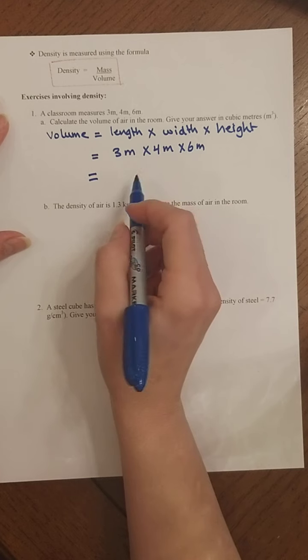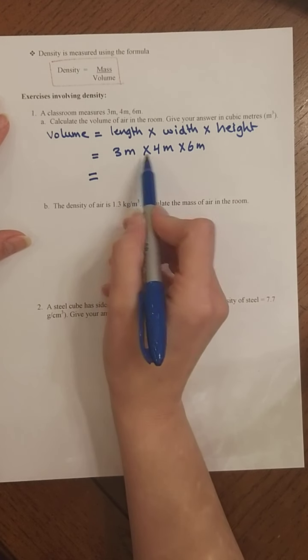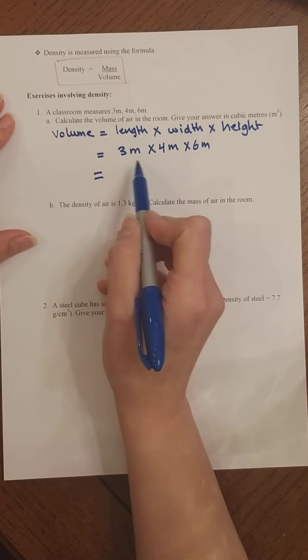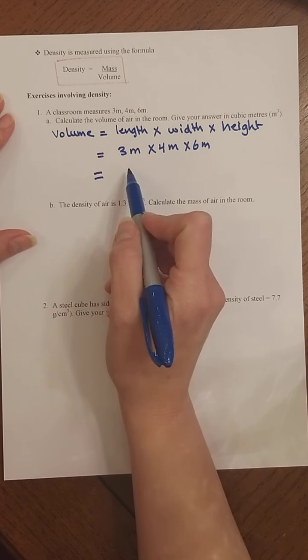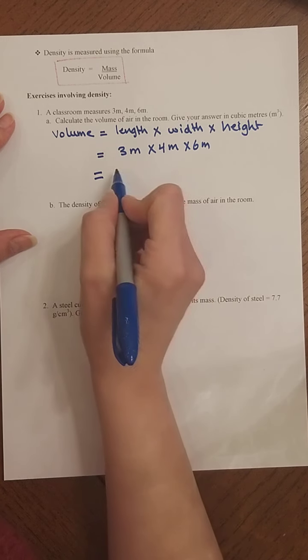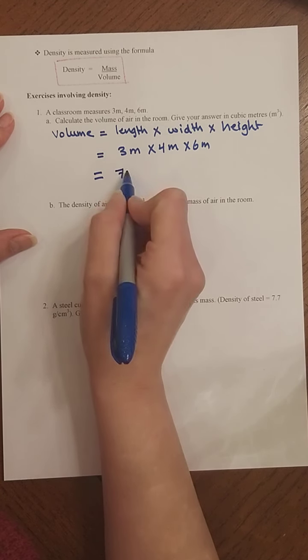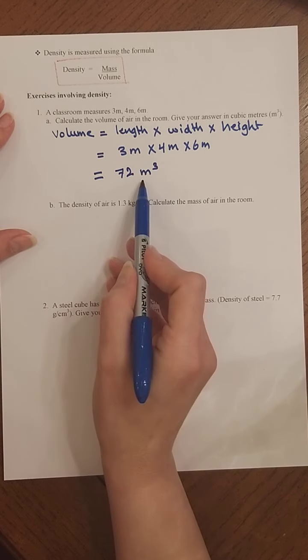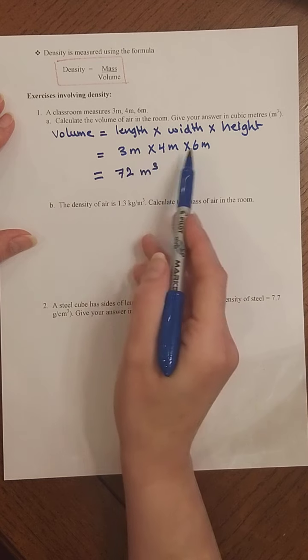I took extra attention that the units of the classroom are the same. I didn't need to do any conversions before multiplying them together. So 3 multiplied by 4 multiplied by 6 gives me a final answer of 72 meters cubed. Remember that the volume is in meter cubed, meter by meter by meter.